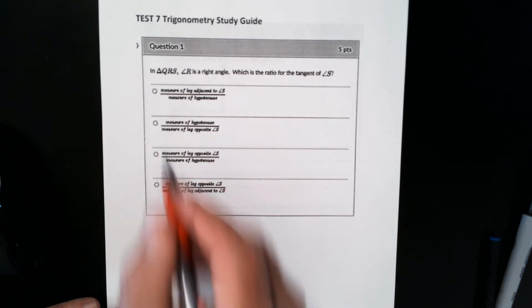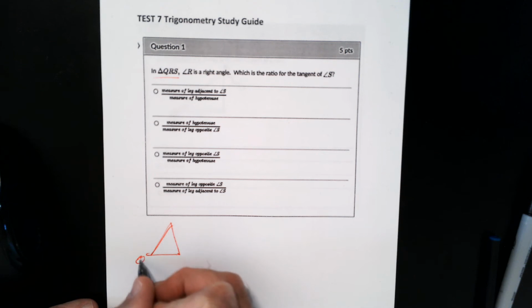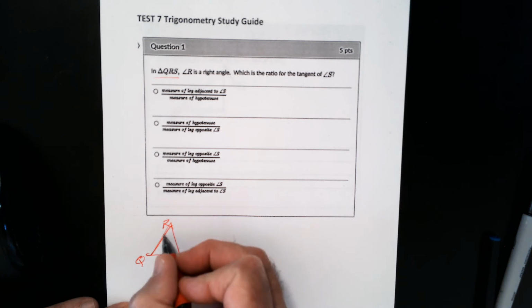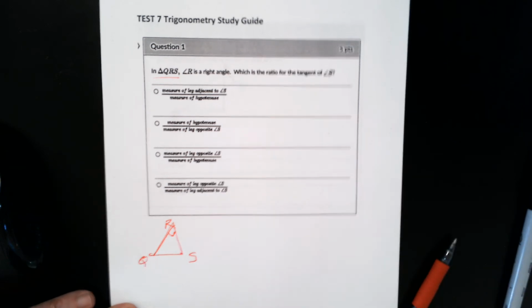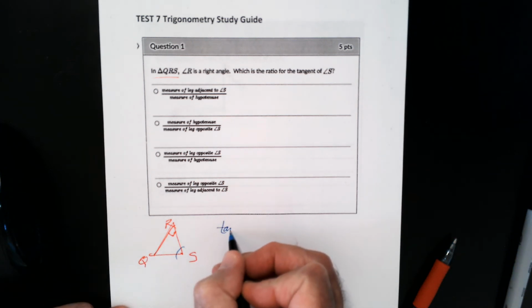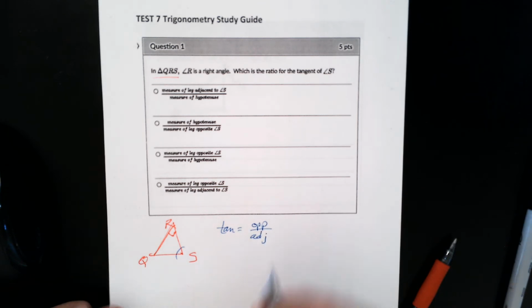All right, but here it says in triangle QRS. So we've got some kind of triangle, QRS. Well, I messed up already, and it says R is a right angle. Well, let's pretend. What is the ratio for the tangent of angle S? You've got to remember, right? Tangent is opposite over adjacent. Always, always, always.